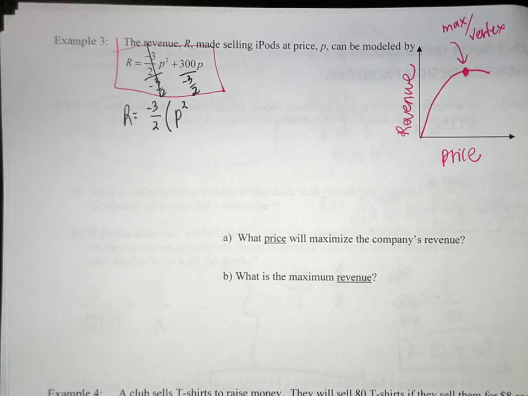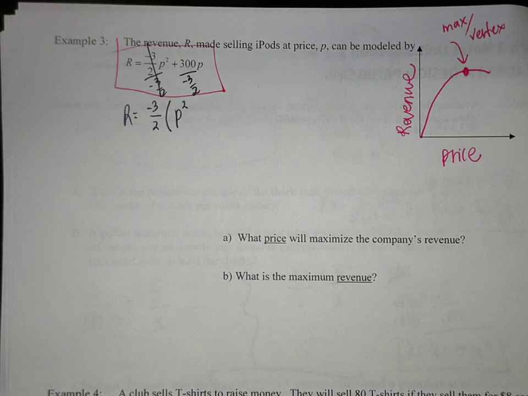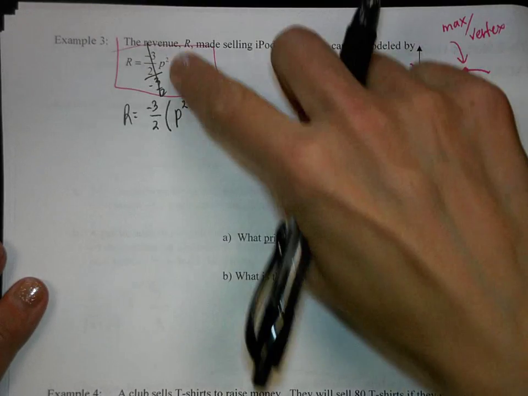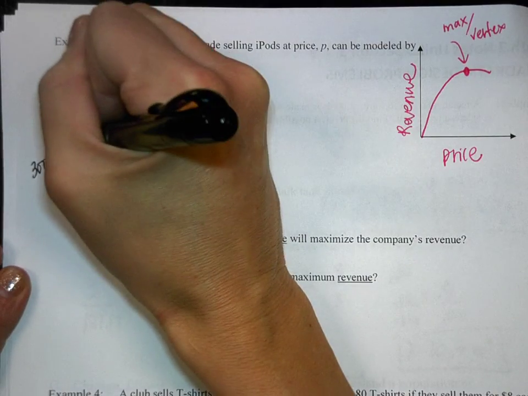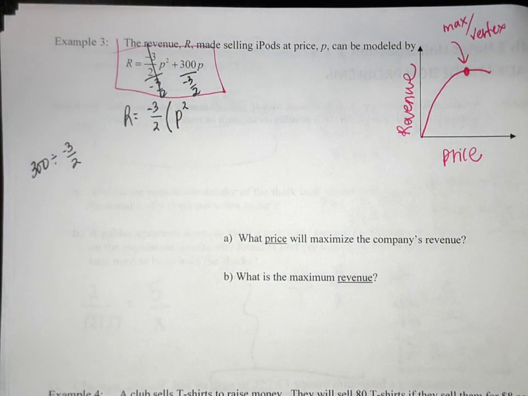What do I have to do? Close. So if you're looking at this, this is really saying 300 divided by negative 3 over 2. What do we do with that problem?